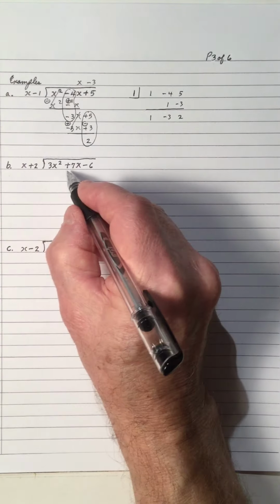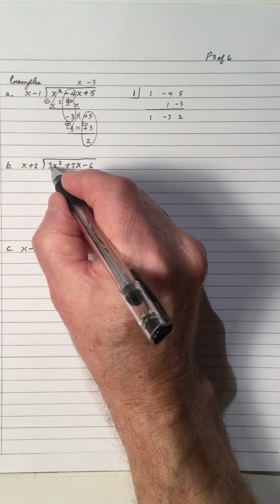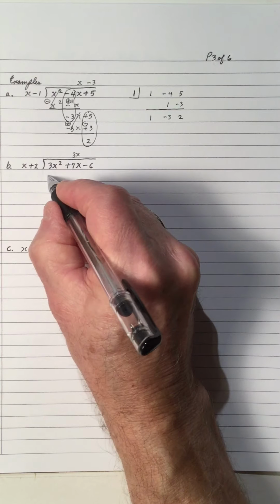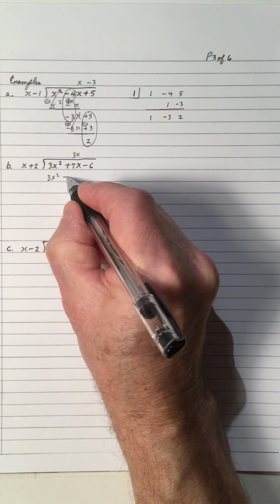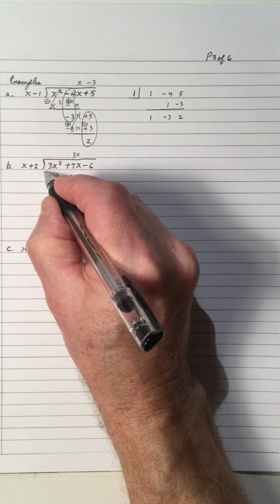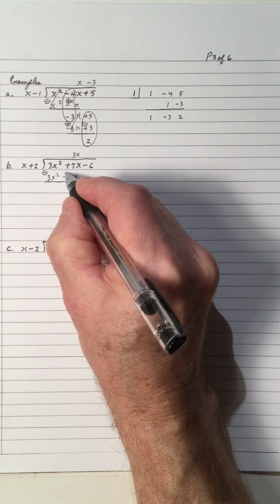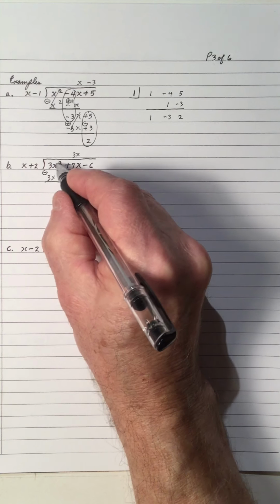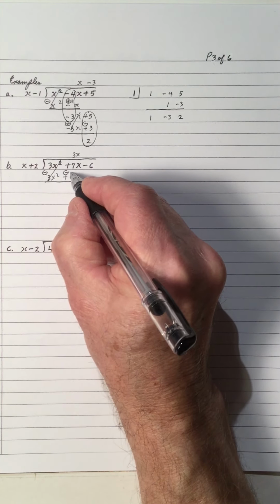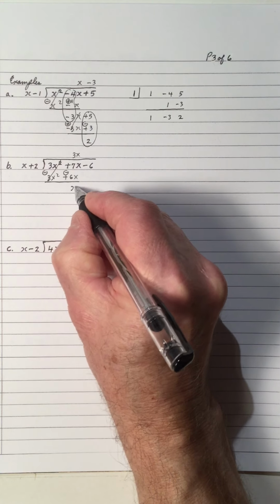Now, let's divide this out to see it again. X into 3x squared gives me 3x. Multiply back. 3x squared plus 6x. Draw a line. Positive becomes a negative. Plus 3 minus 3 cancels out. Plus 7 minus 6 is just x.